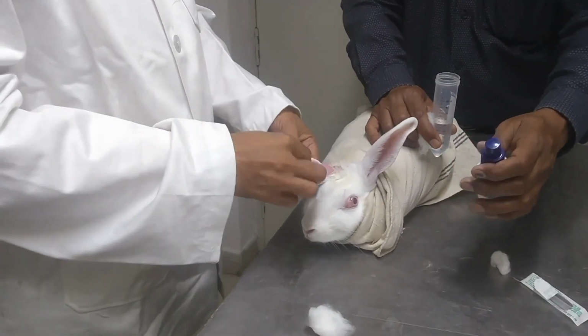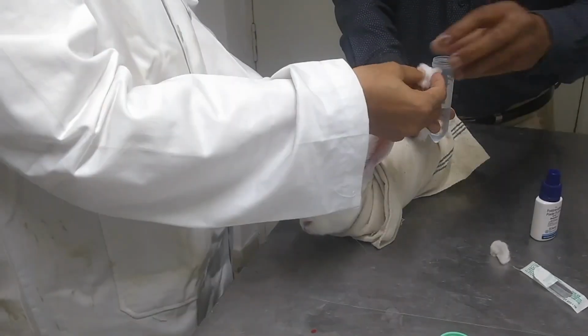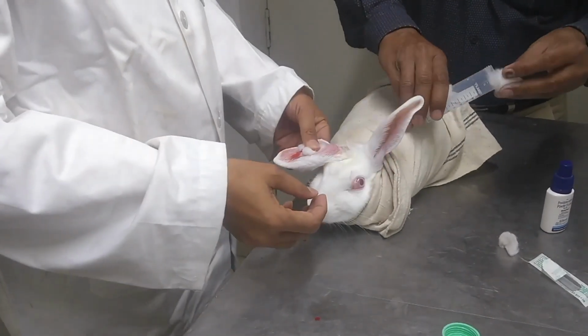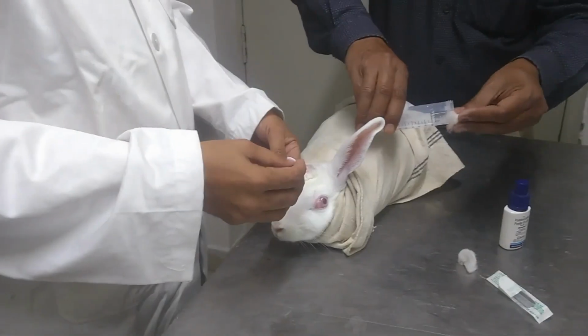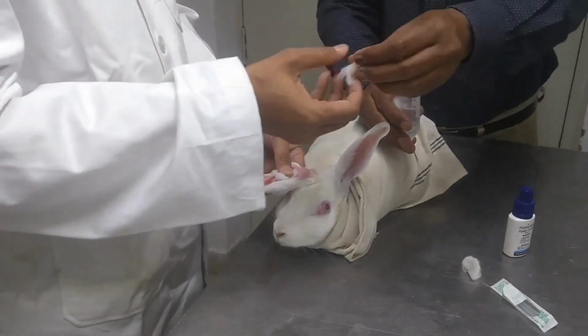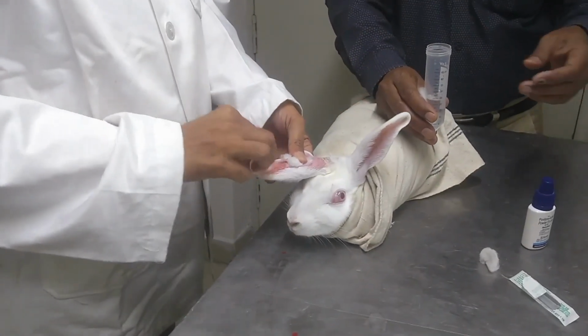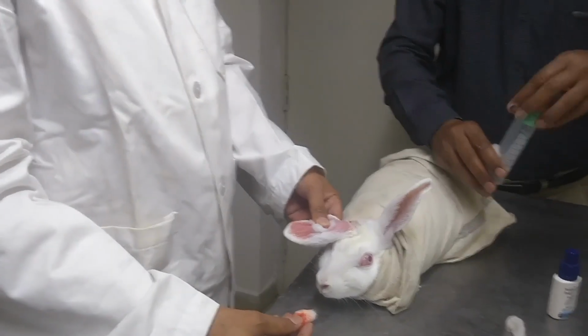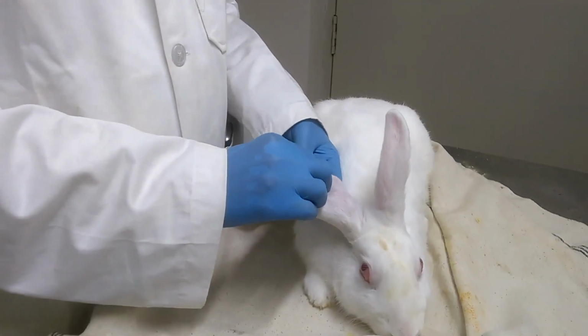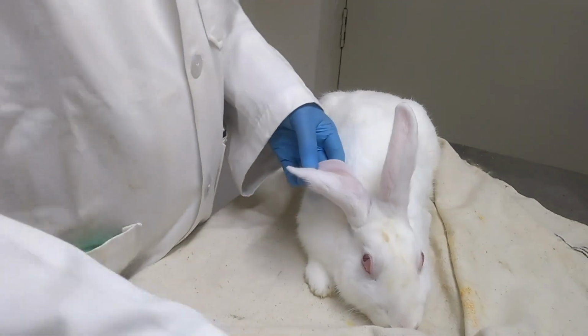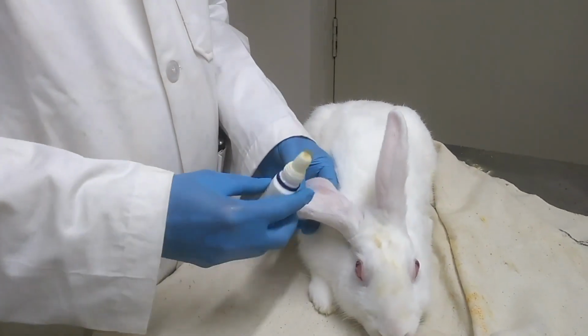You just check, still it is bleeding, so keep it pushed until the bleeding stops. Now I think the blood has stopped coming out, and now we apply some antibiotic.